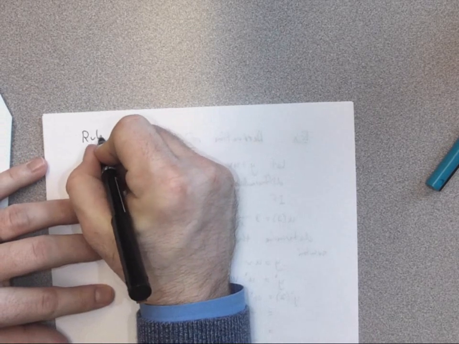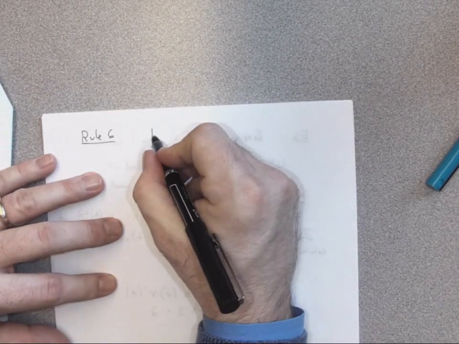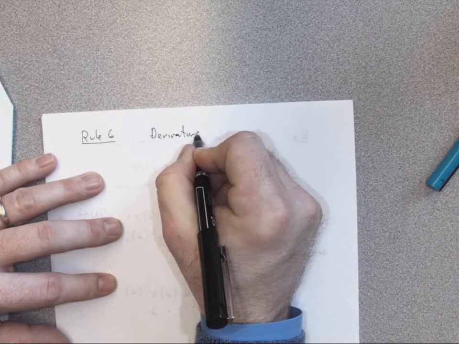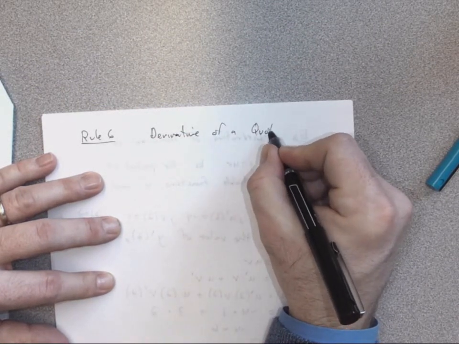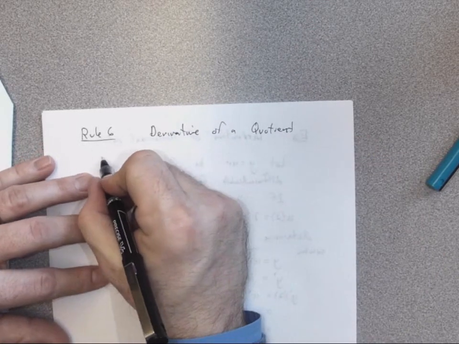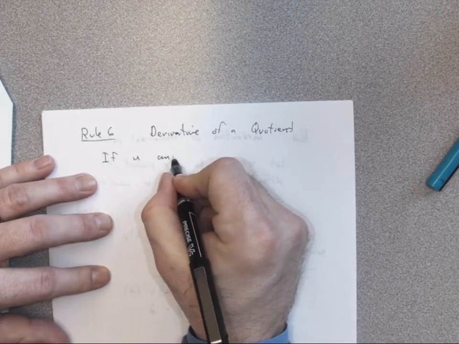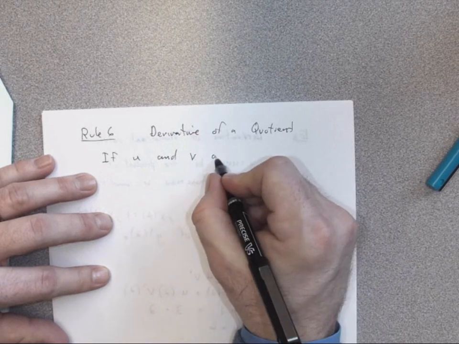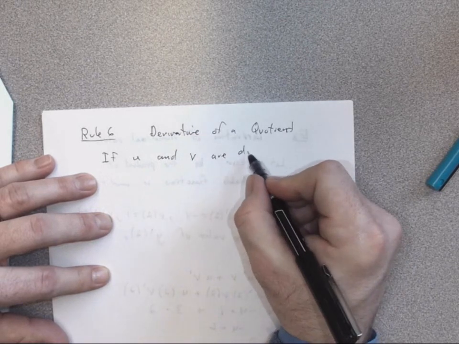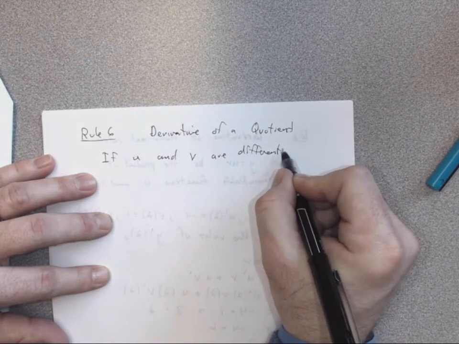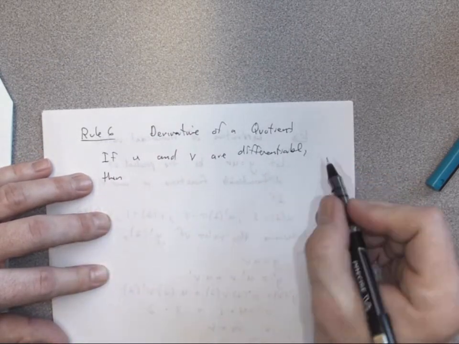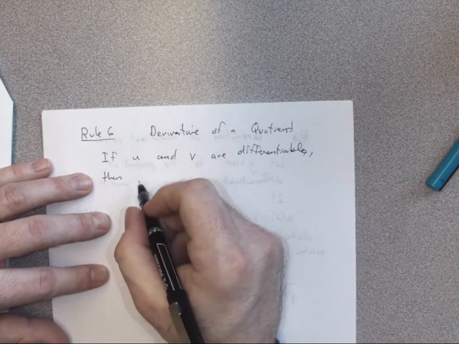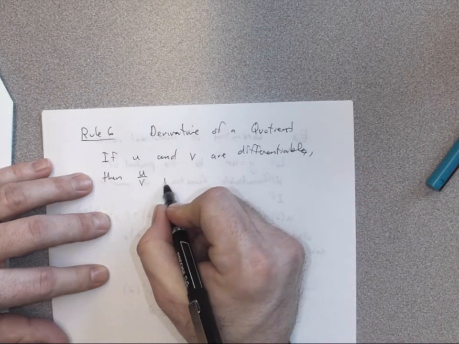Quotient rule. The quotient. So if u and v are differentiable, then u divided by v is differentiable.